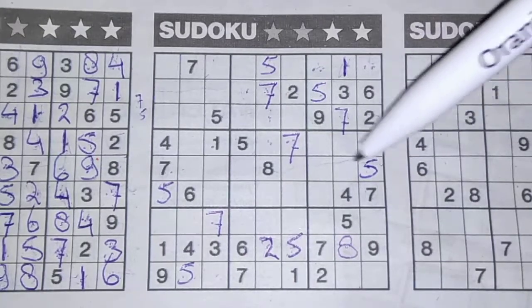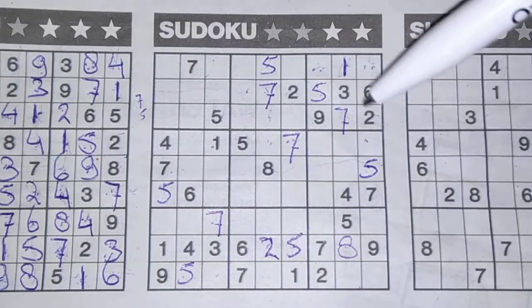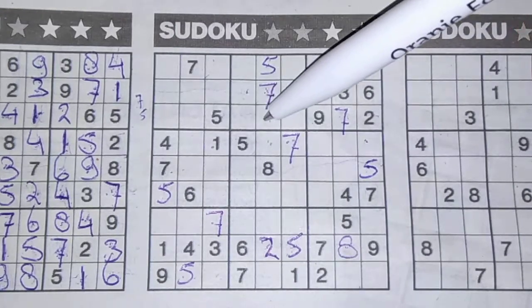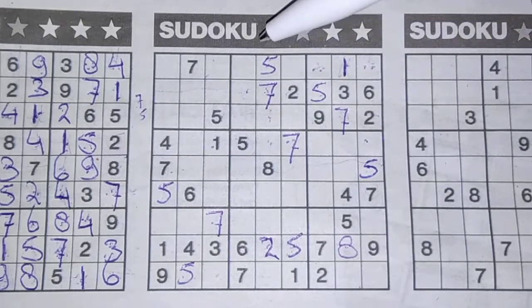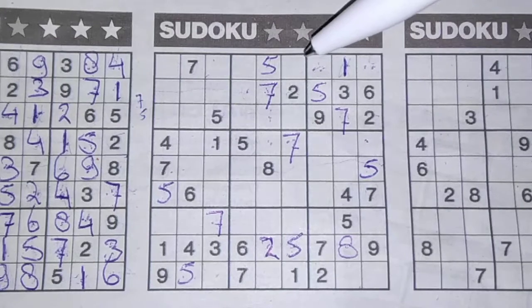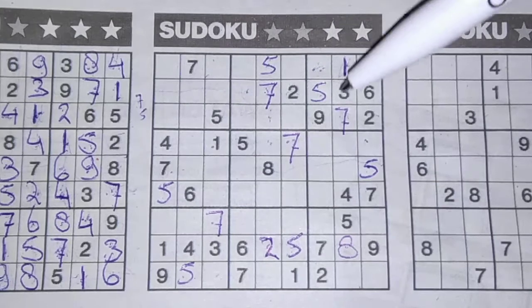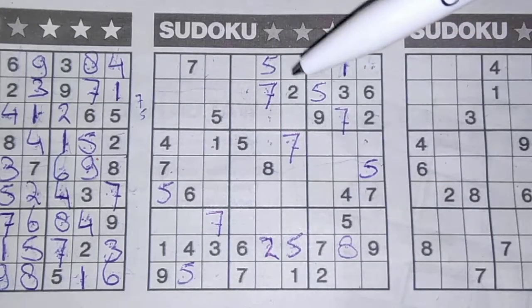I cannot fill this yet. 6 is missing. This is taking too long.